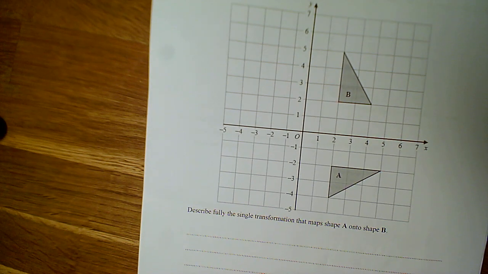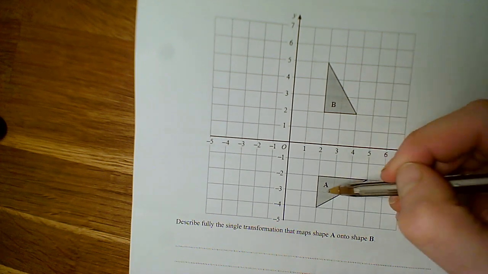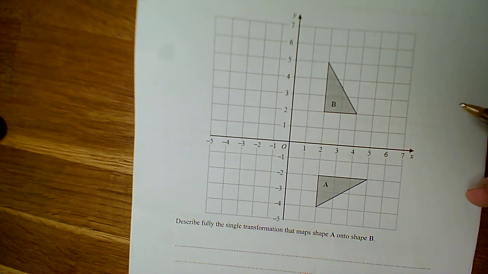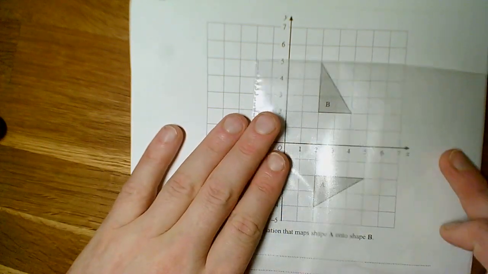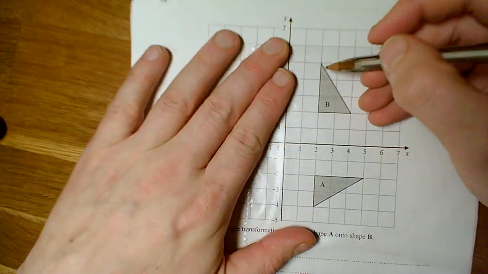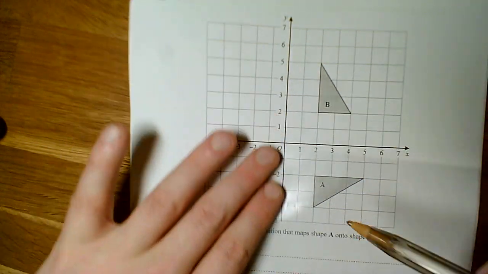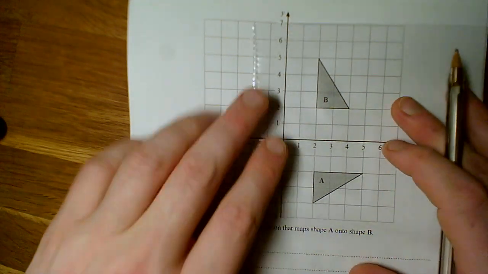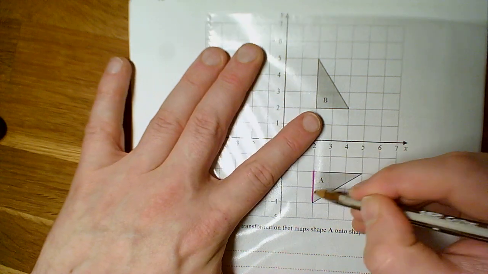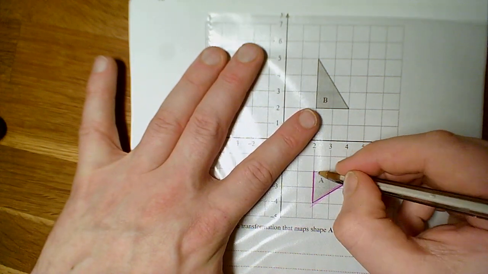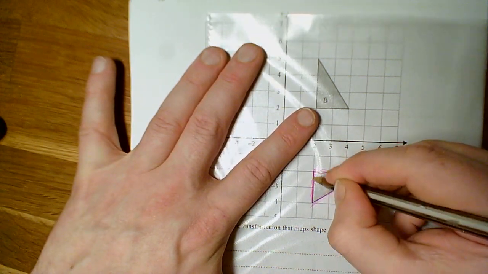Okay, describe fully the single transformation that maps shape A onto B. I don't have any tracing paper. I'm going to look around and see if I've got some. Okay, I don't have tracing paper. I do have an envelope, a wallet. So I'm going to try and do this. First off, we're going from A to B. If this was your tracing paper, I'm going to trace over A. There it is.